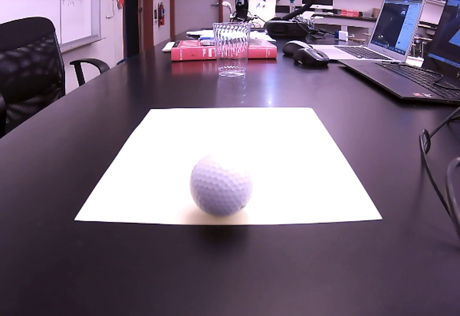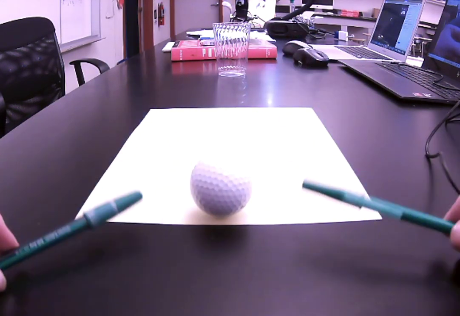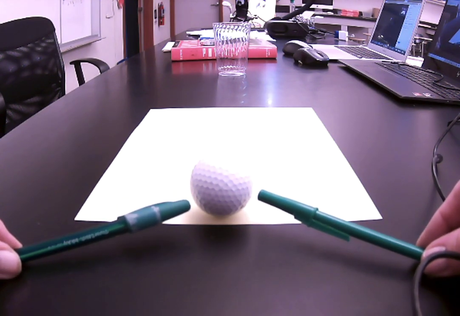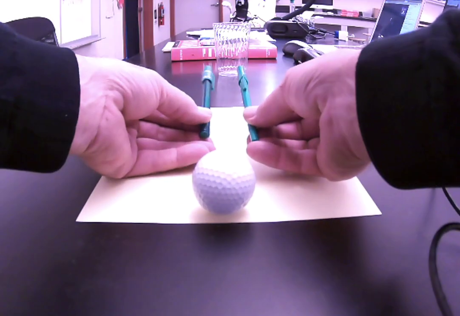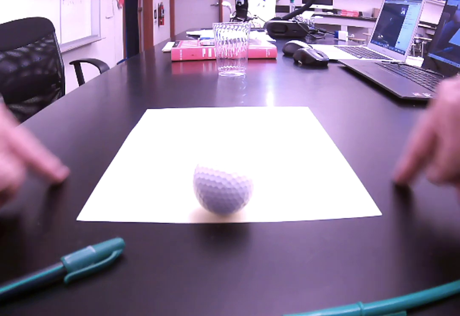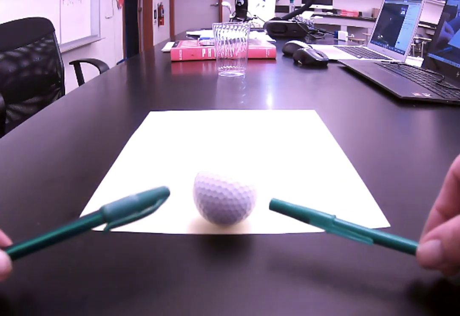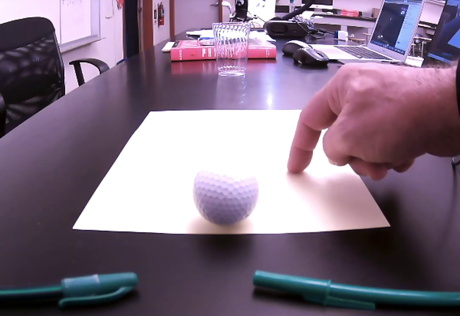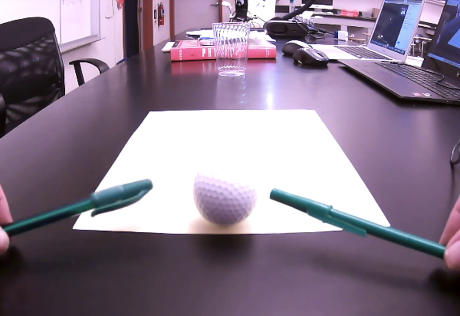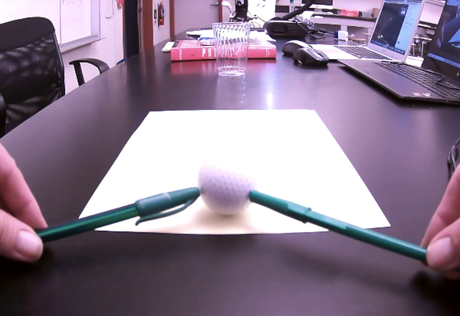So I'm going to push the golf ball. But what I'm going to use to push the golf ball are these 2 pens. I'm going to push 2 pens at the same time. Now the rule is my hands cannot go over the paper. I have to keep my hands on the outside of the paper. And I have to release the ball. They can only touch the ball when the ball is on the paper. When the ball leaves the paper, I have to take the pens away. So these 2 pens, I have to get them to work together to hit the cup.